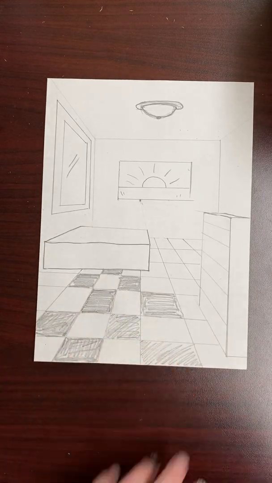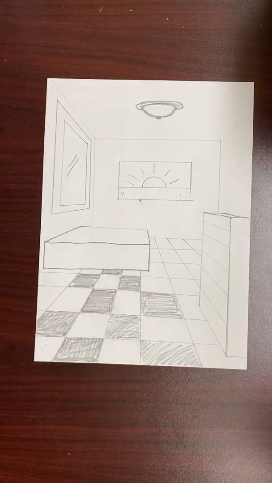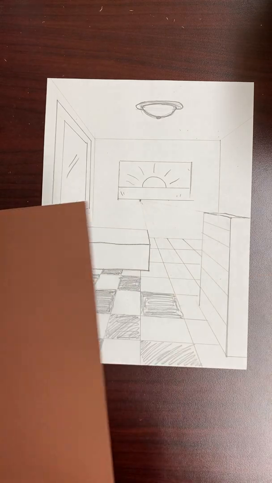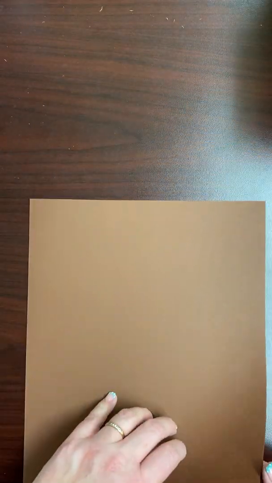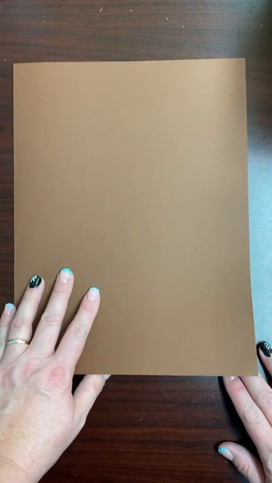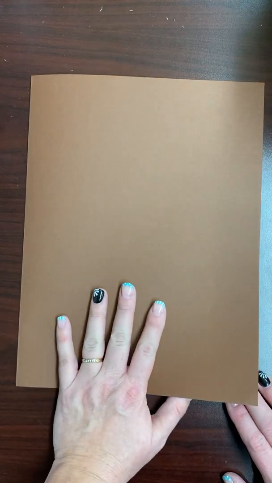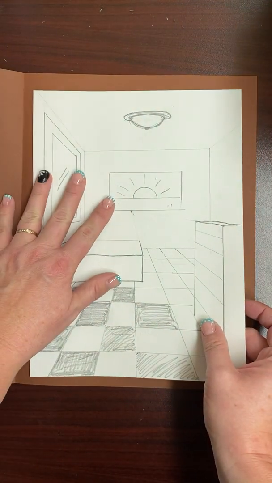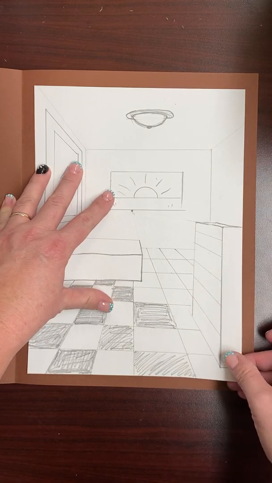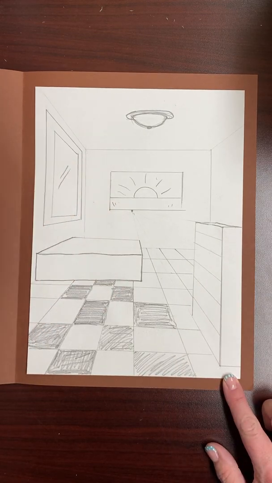Okay. So, when you get done with that, you'll pull out this brown paper. Brown or black. I think I may have sent brown. And you'll fold it in half. And when you fold it in half, this fits in there just perfectly. Okay?